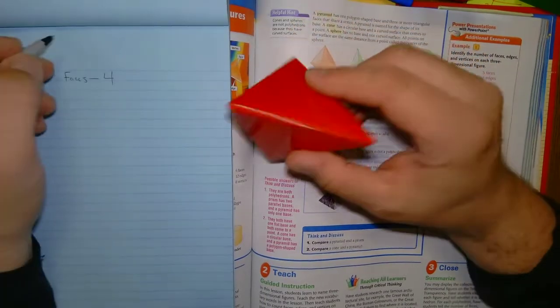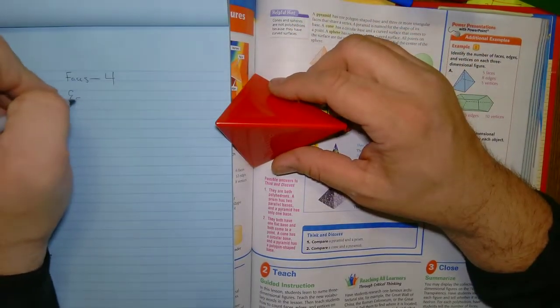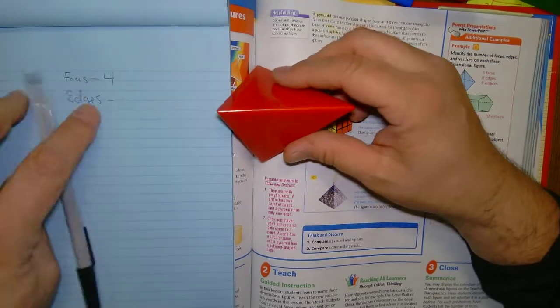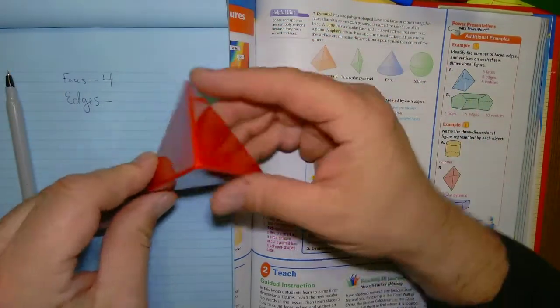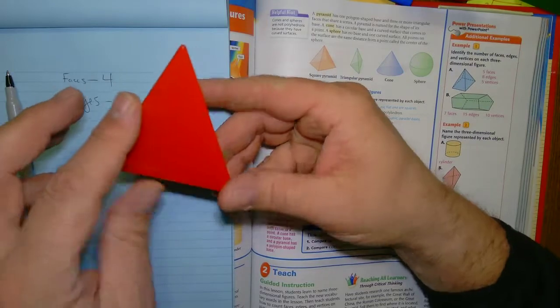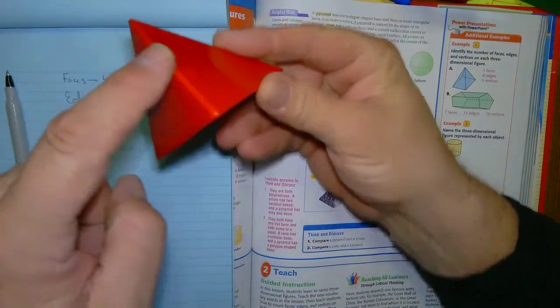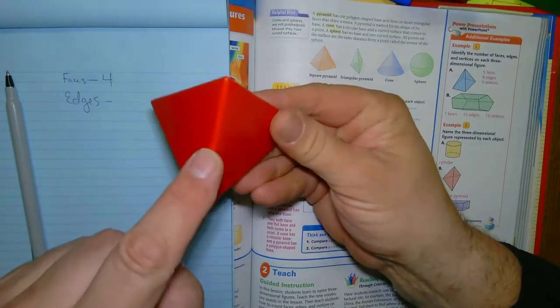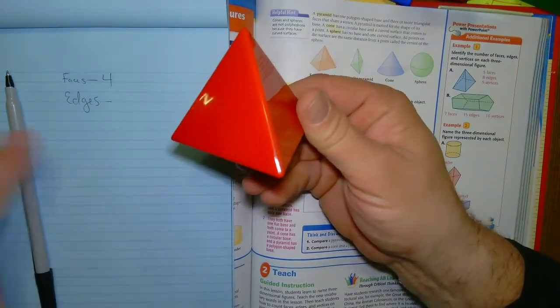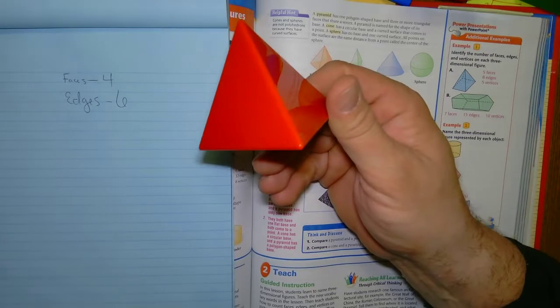Okay. Next thing I want to do is count edges. The edges, right? So it's going to be 1, 2, 3. Okay. Then it's 4, 5, 6. So it has 6 edges.